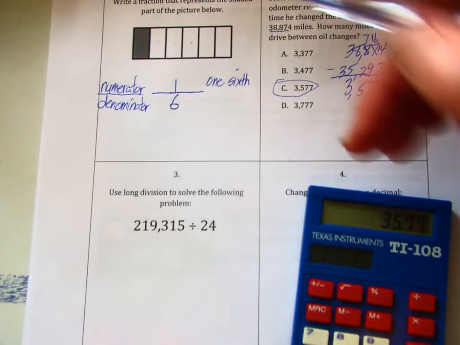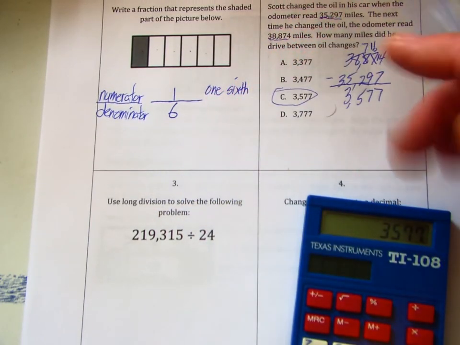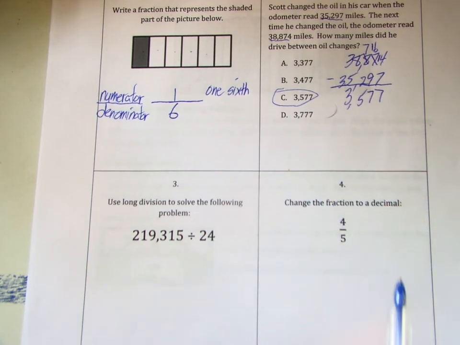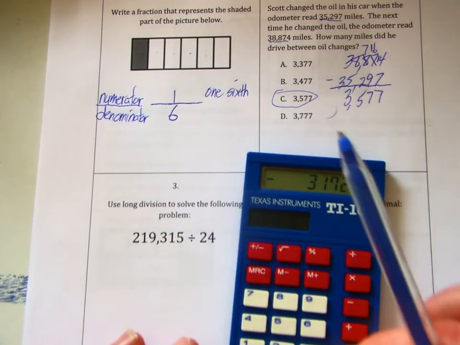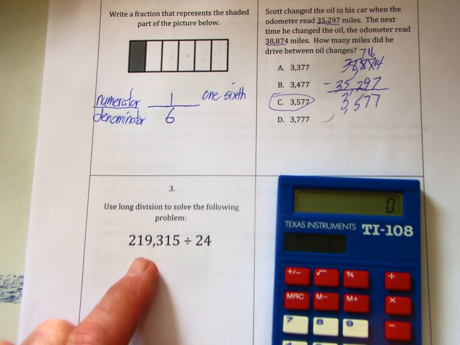Okay. Use long division to solve the following problem. Well, this was at a time when you actually had to do it by hand, but now they let you use a calculator. There is no part where you have to do it by hand. So you put this number in first.